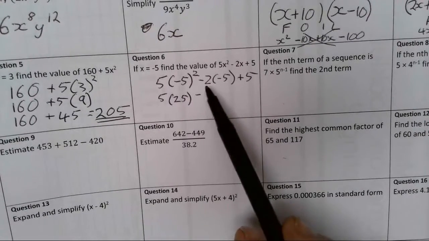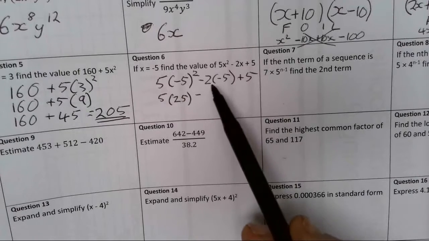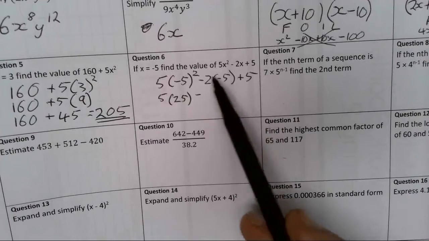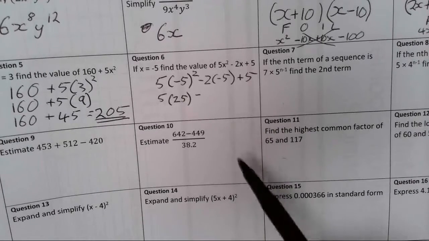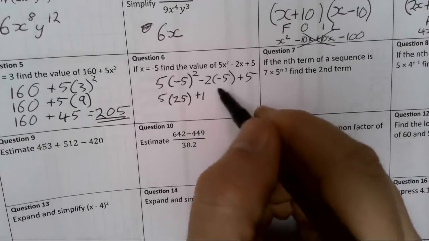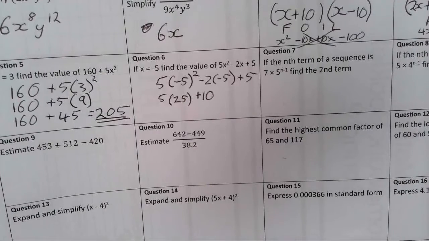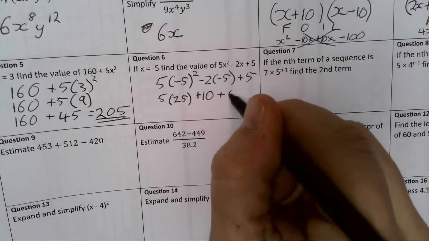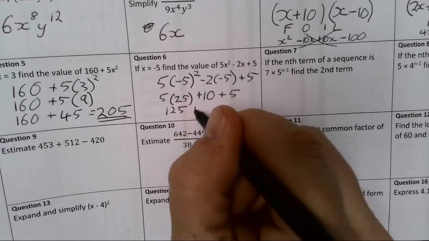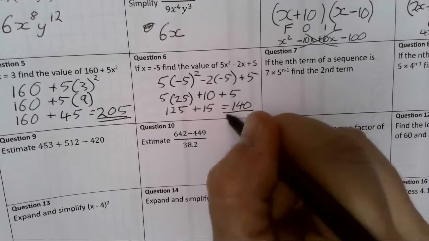Now here we've got to be careful. I've got minus 2 times minus 5 here, and that is going to actually mean that I'm going to have to add 10, because I've got minus 2 being multiplied by minus 5, and we know that that would give us plus 10. So I've got plus 10 and then plus another 5. So that's going to give me 125 plus 15, which is going to give me 140.